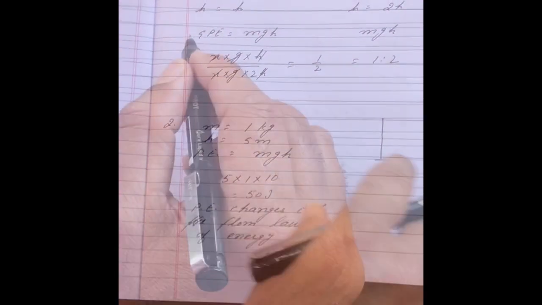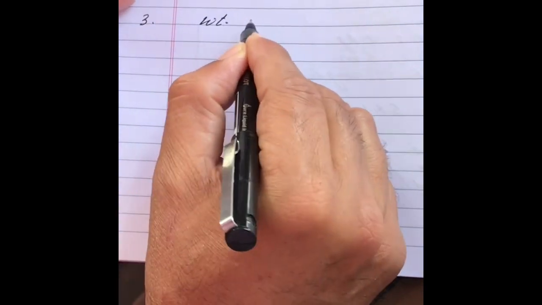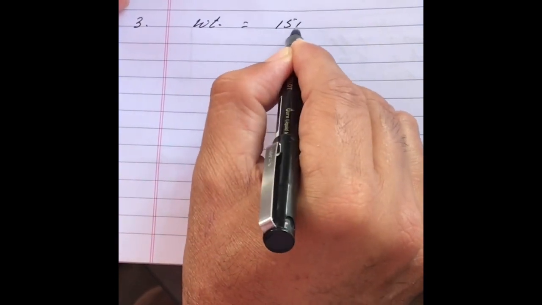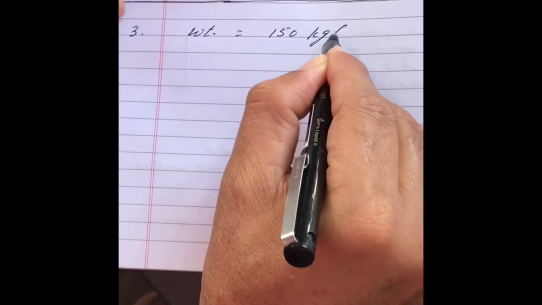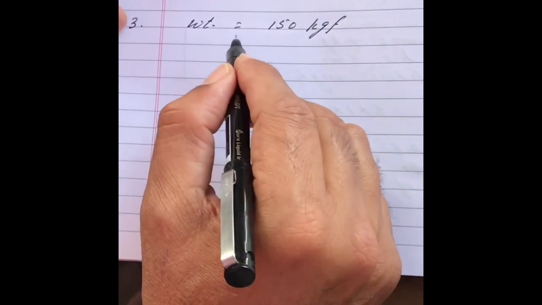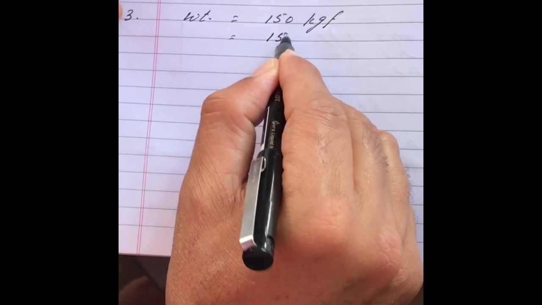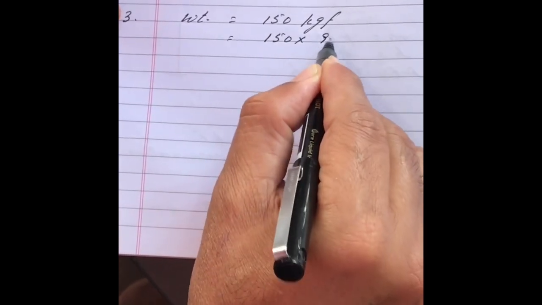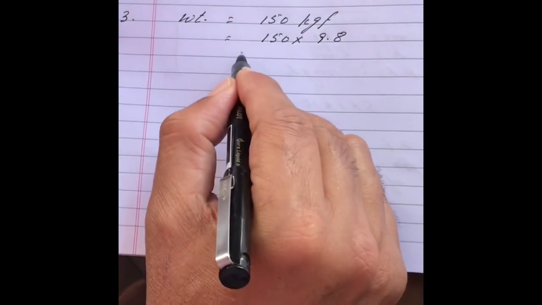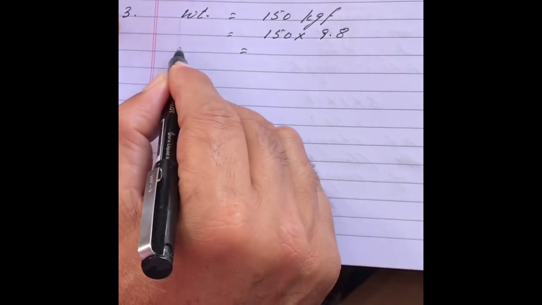Question number 3. Weight is 150 kgf. Now the value of g is 9.8. So when I change it into Newton, I multiply it with 9.8. So weight is mg.